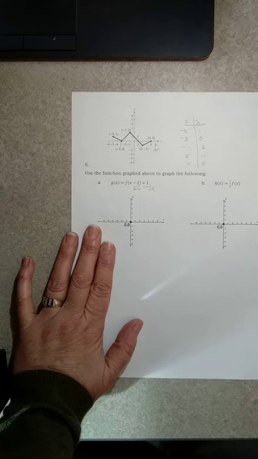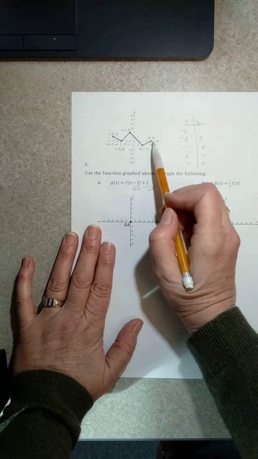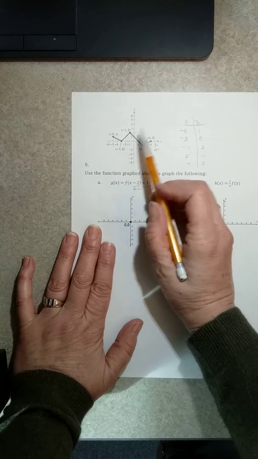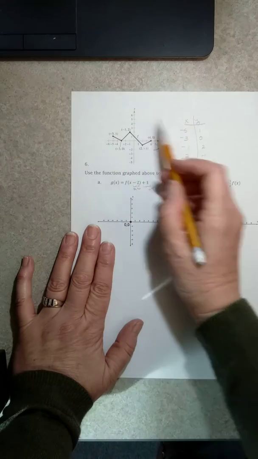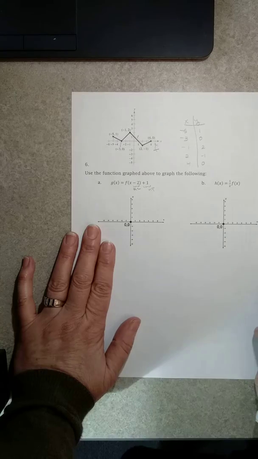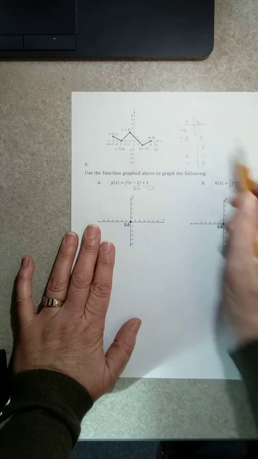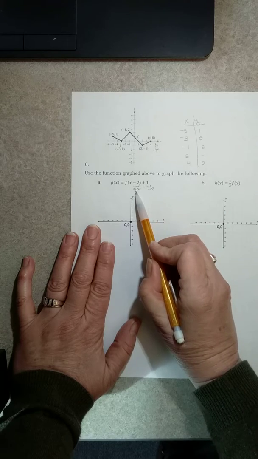So the easiest way to move it would be to take all these critical points here that are either endpoints or points where the function changes direction, move all those points where they're supposed to be, and then connect them again. So I can take the point 4, 0, move it up 1, move it right 2.